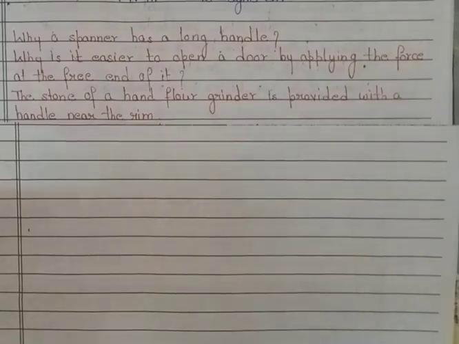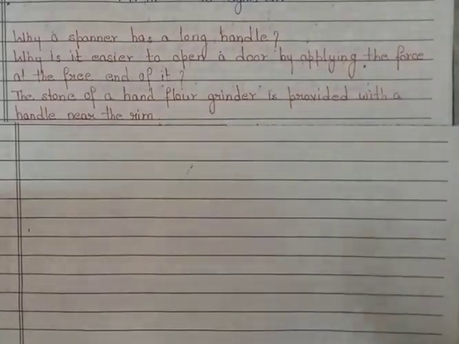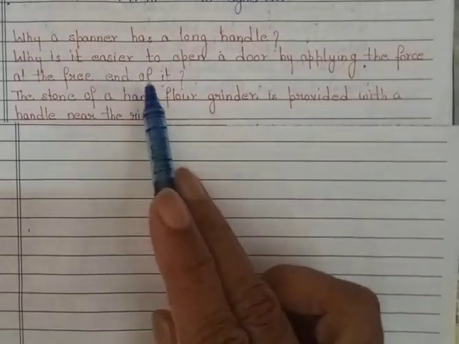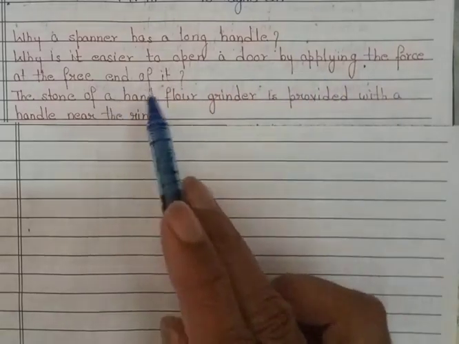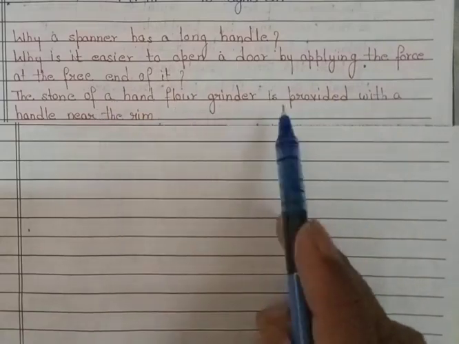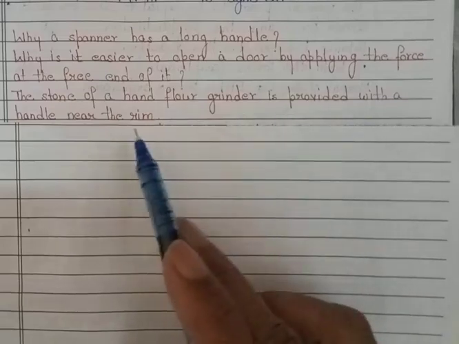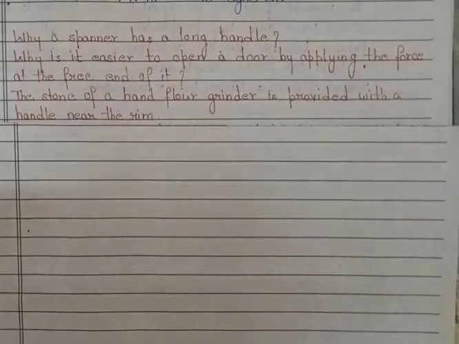Now second question is why a spanner has a long handle. Why is it easier to open a door by applying the force at the free end of it? The stone of a hand grinder is provided with a handle near the rim. Now answer for all these questions are the same.